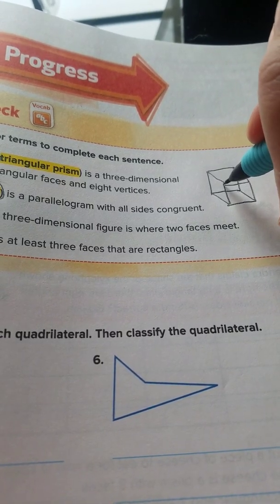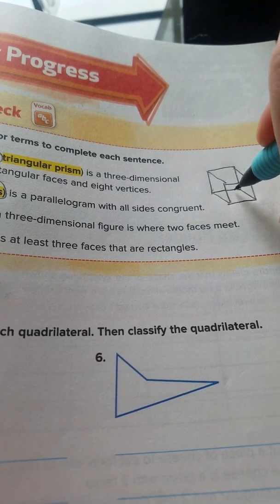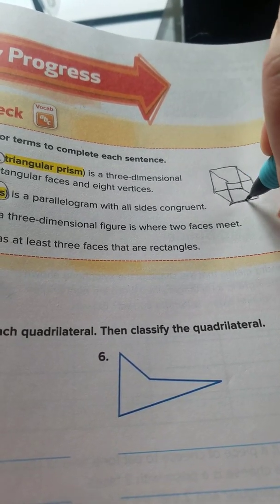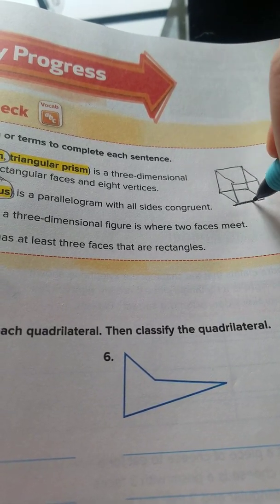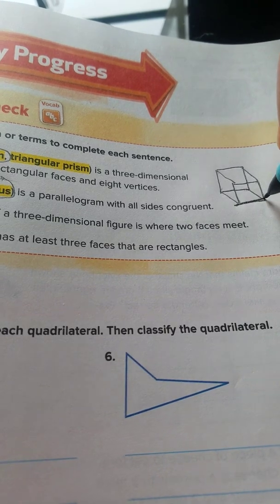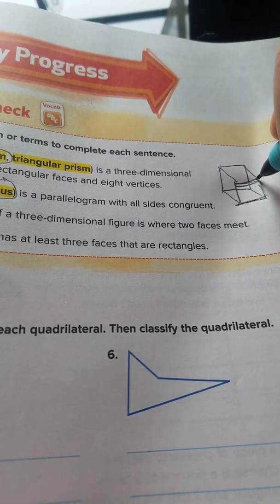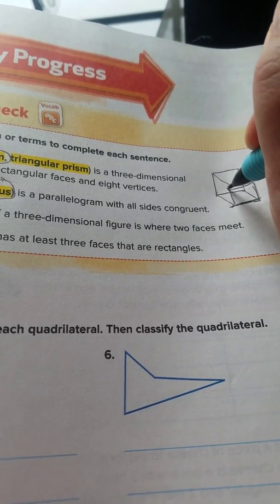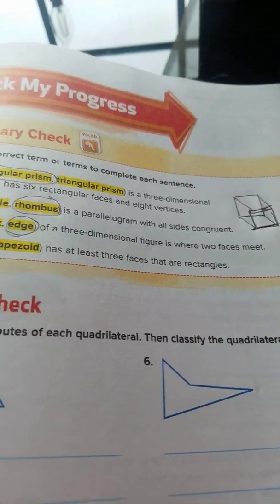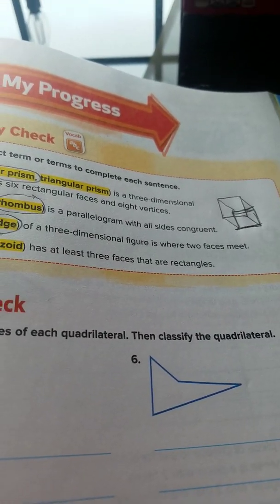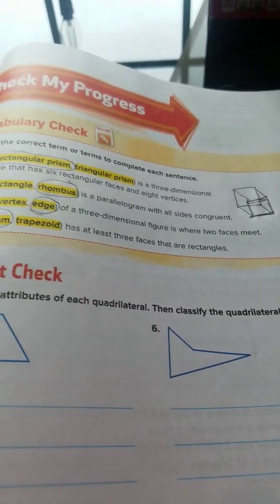There's 8 corners, 1, 2, 3, 4, 5, 6, 7, 8. This line, see this line? That's where the front and the bottom meet. It is an edge. This line, that's where this side and the front meet. Here is where the top and the front meet. Here is where the left side and the front meet. So you see how all of these lines that I drew, line segments, those are also known as edges in a three-dimensional figure, like a cube.